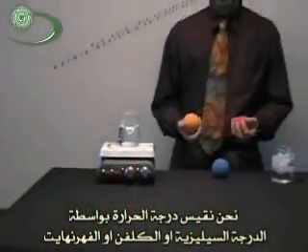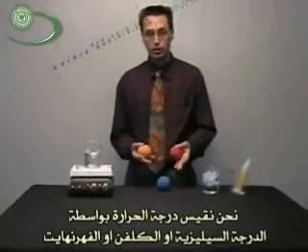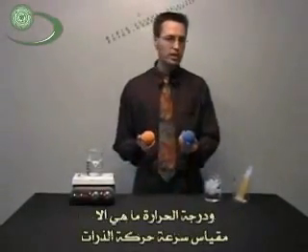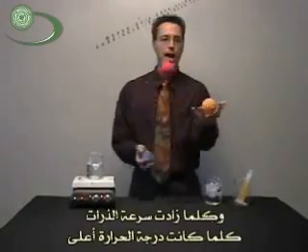Temperature. Some things are hot and some things are cold. What's the difference between hot things and cold things? Well, we measure temperature by degrees, either Celsius or Kelvin or Fahrenheit, and what temperature really is measuring is how fast atoms move around. And the faster atoms move around, the higher the temperature.